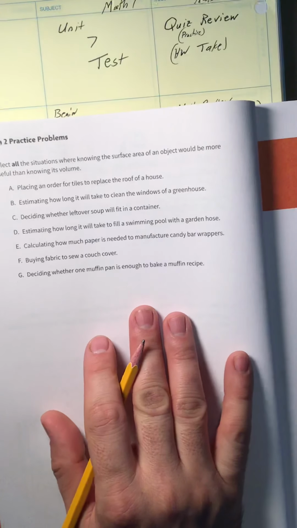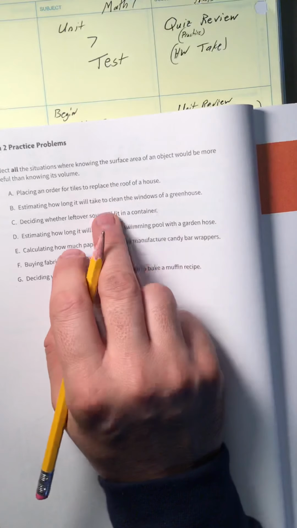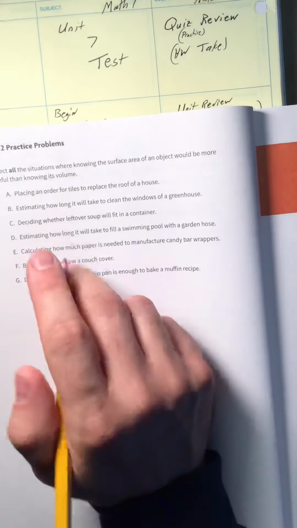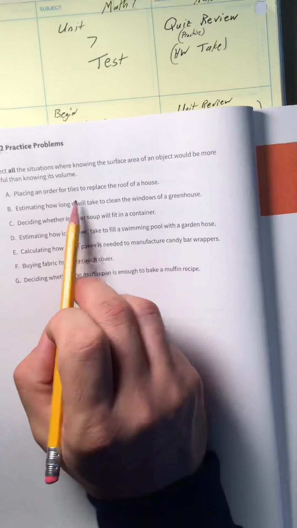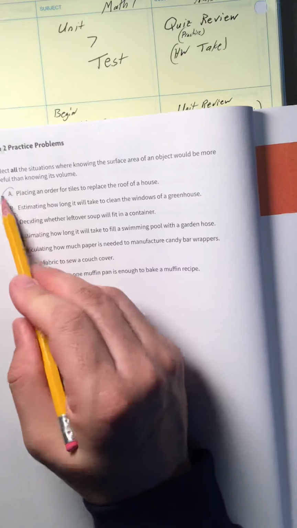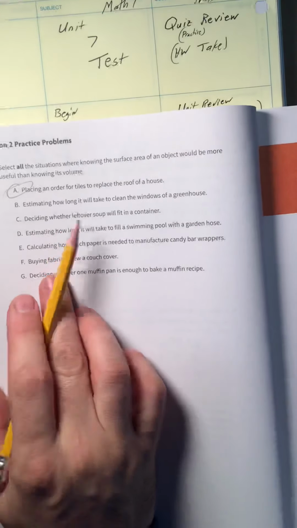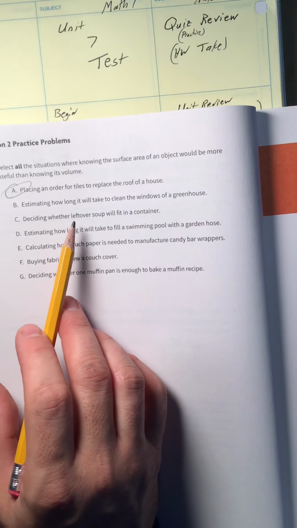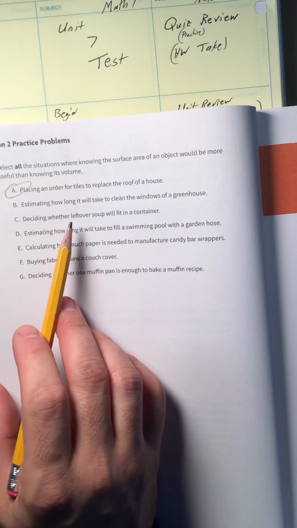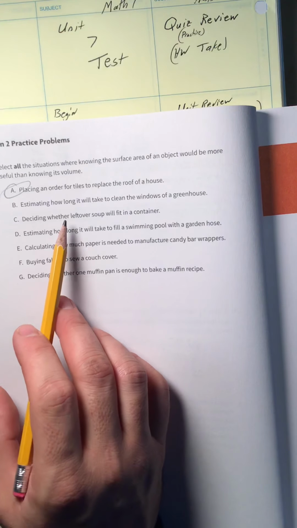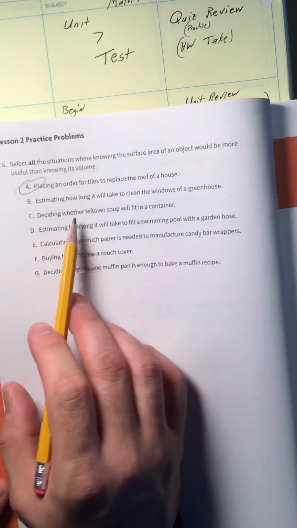Okay, last problem. Select all the problems where knowing the surface area would be more useful than the volume. Okay, surface area. Circle them if they are. Ordering tiles to replace a roof of a house. So like shingles, carpeting, whatever, you're going to need surface area. How long it takes to clean windows of a greenhouse. Okay, so if you're cleaning a greenhouse, do you need to know how much surface area you have to clean to figure out how long it's going to take you?